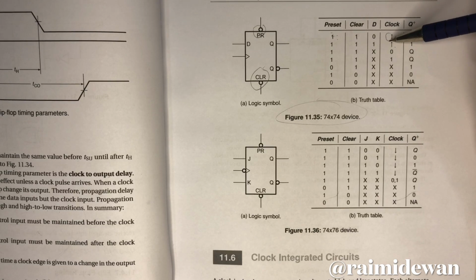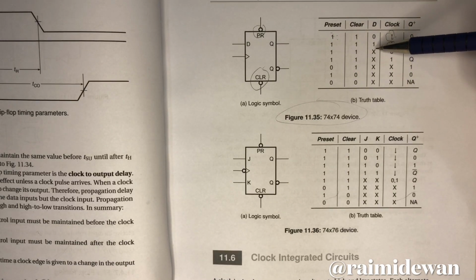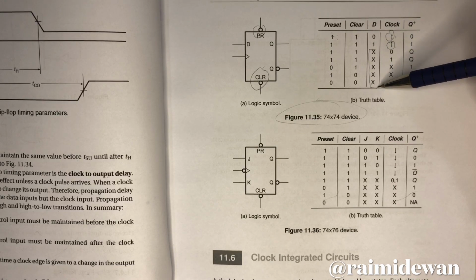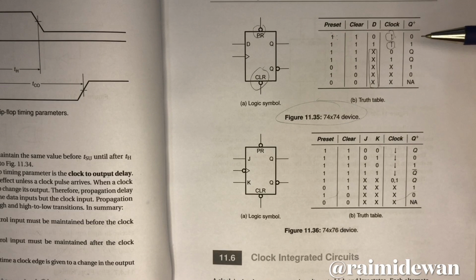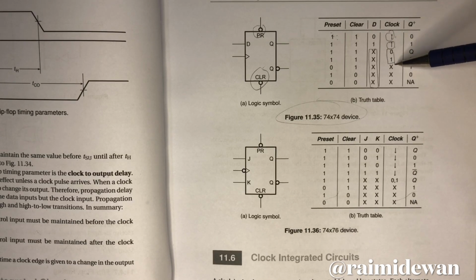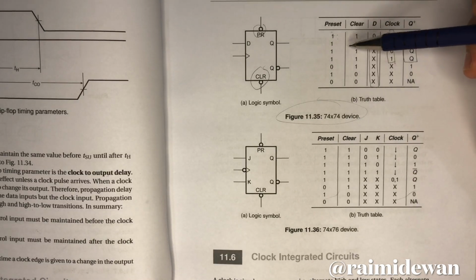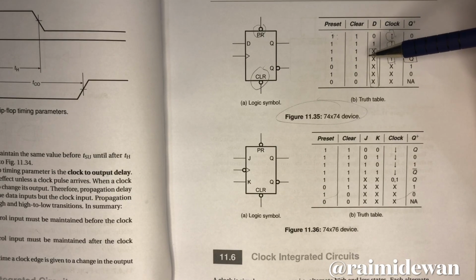You see this one is the positive edge. So I think this is quite understandable. Here we don't care about the condition of this D, because when the clock goes from 0 to 1, what they do is hold the values.